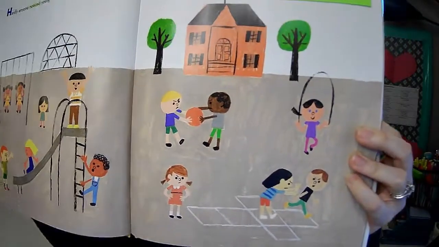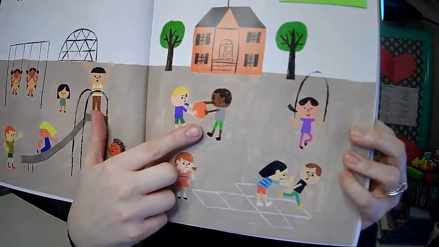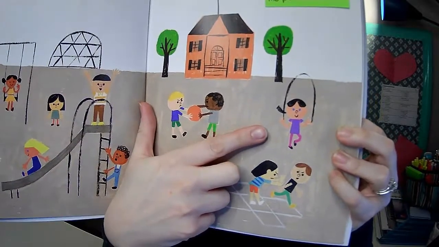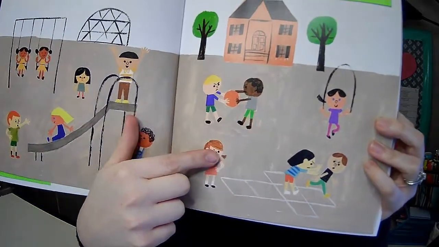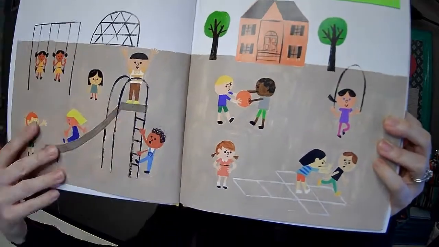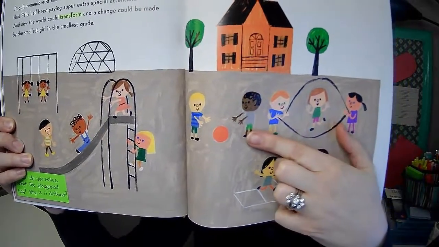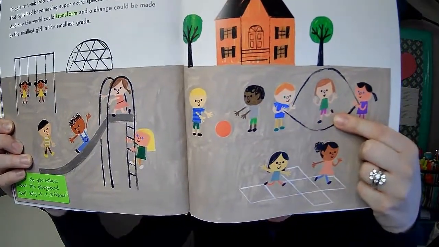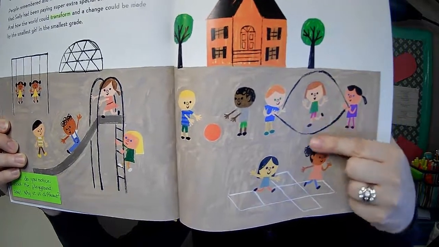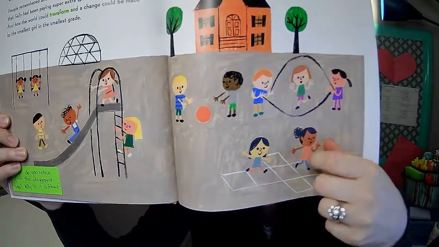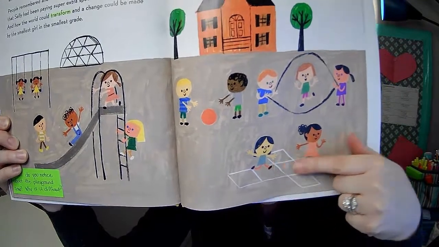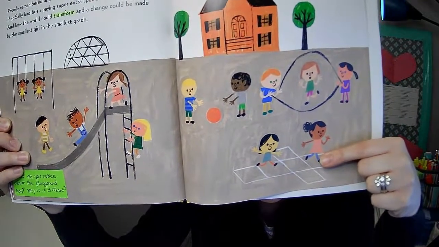Okay, let's look back on the other page. Here, this is from the beginning. We have boys that are not sharing the ball. We have one girl playing jump rope by herself, and hopscotch being mean and pushing. Now let's look at the other page. Now I see the boys are sharing the ball. We have some friends playing jump rope together, and they're playing hopscotch together. Here is Sally. She has found a friend, and they're playing together. That is a much better picture than when we first started this book.